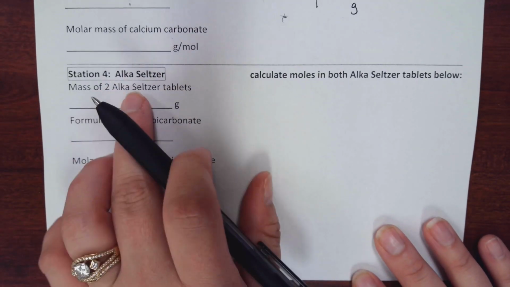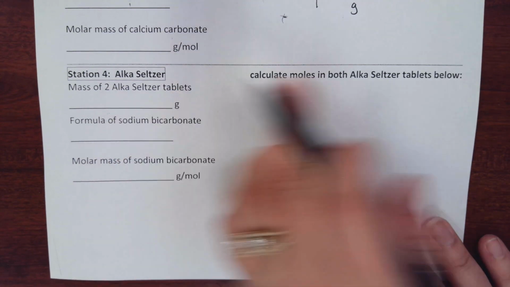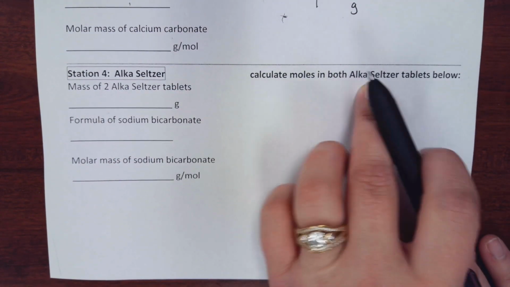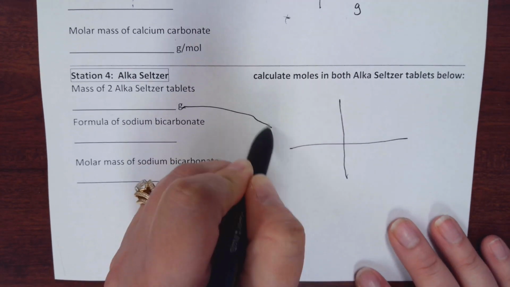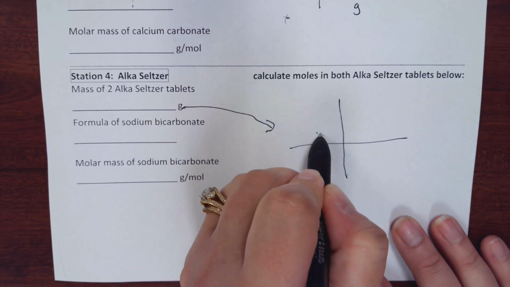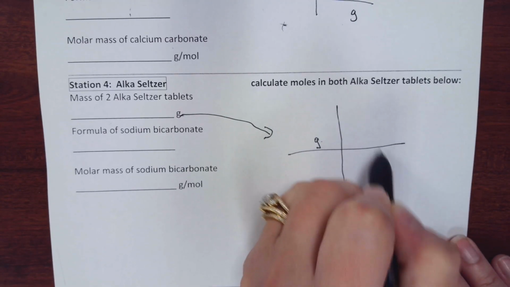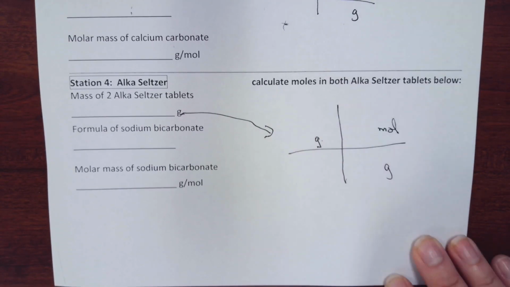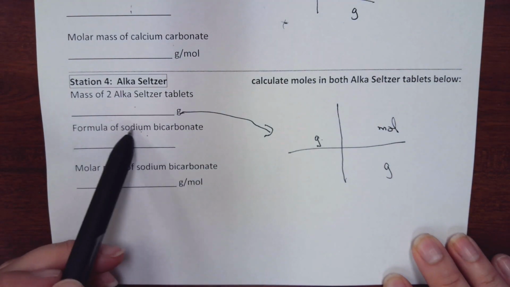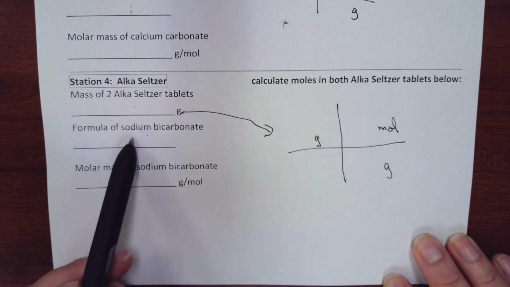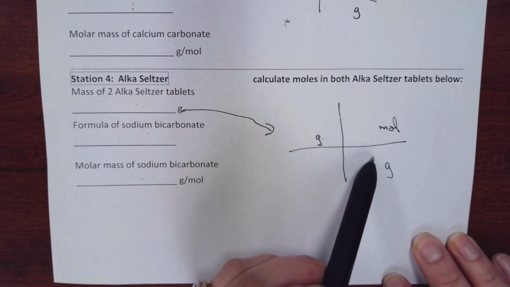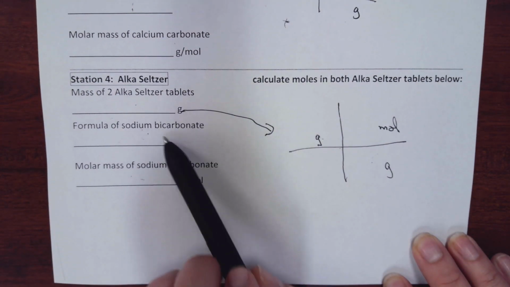At station 4, you're going to measure the mass of 2 Alka-Seltzer tablets. This time they ask you to calculate the moles in both Alka-Seltzer tablets. So you're going to set up your grid. Your mass from here is going to be your given. So that's going to be grams, and you're going to go from grams to moles. Again, you're going to have to write the formula for sodium bicarbonate using your flow chart, and then calculate the molar mass. If you do the formula wrong, you'll get the molar mass wrong, and then you'll get your calculation wrong. So be careful when you're writing your formula. Make sure that you're doing it correctly.